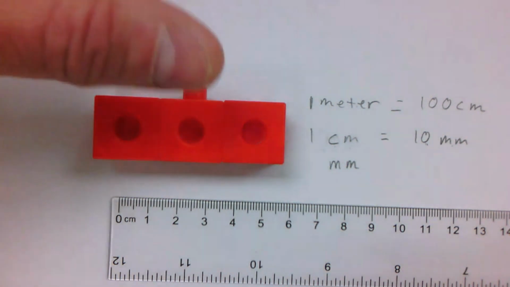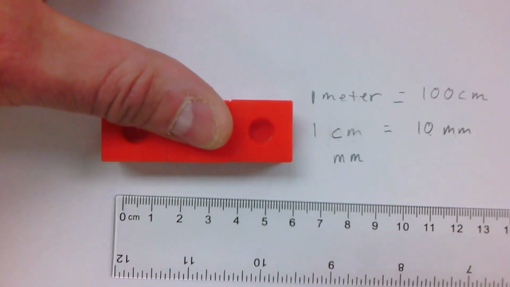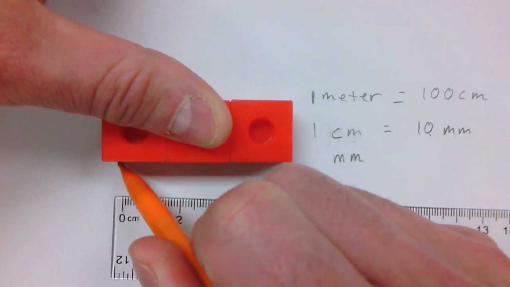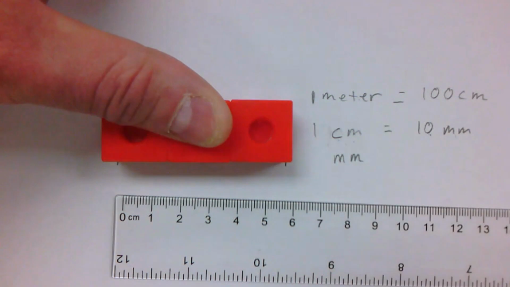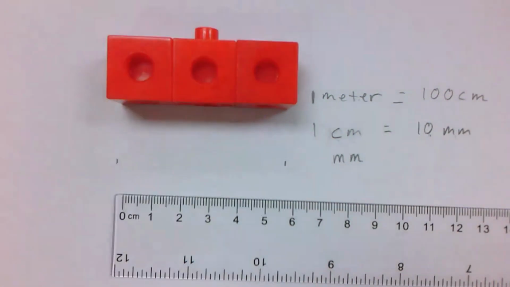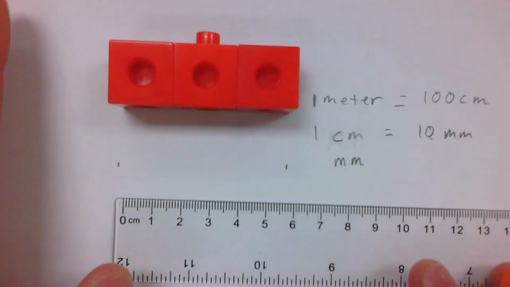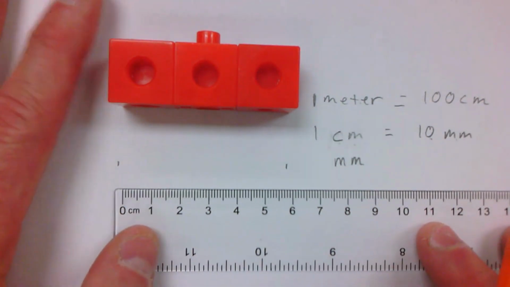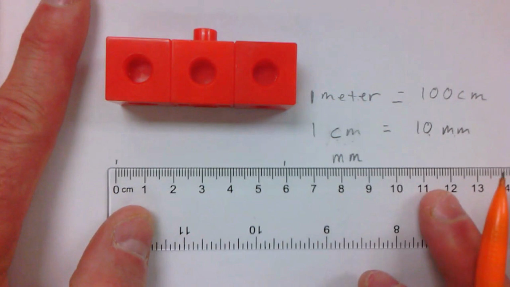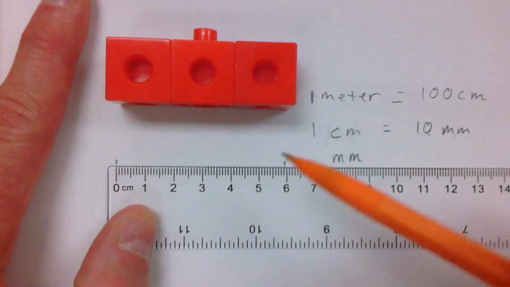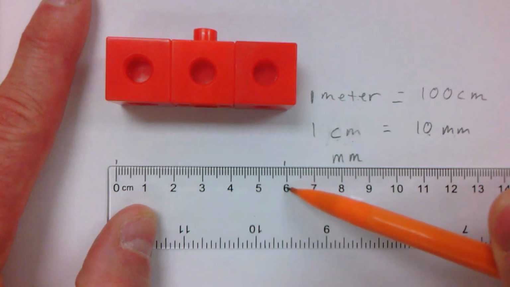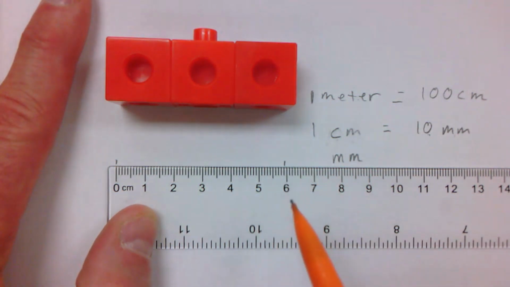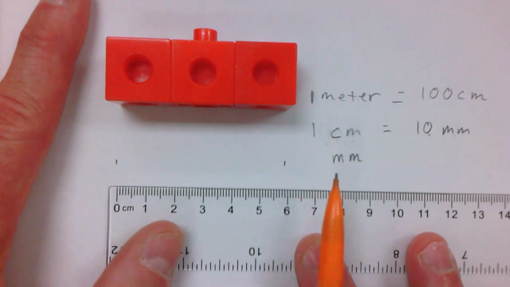And so if I want to measure this, just to make it a little bit easier on the video, I'm going to put a little mark right at both edges. So we got something to measure to. So that's the length of those 3 blocks put together. Now if I want to measure that, I'm going to line up the 0 mark on my ruler and go over to here. And you can see that this mark right over here is 1 millimeter short of that 6 centimeter mark right over here.